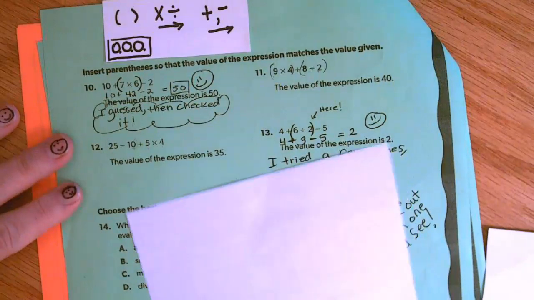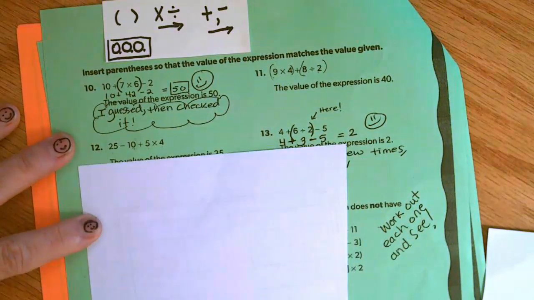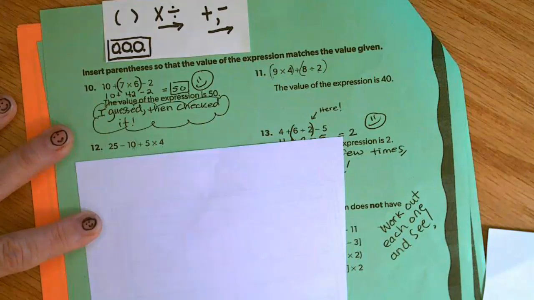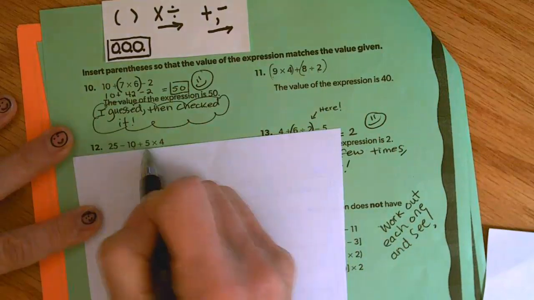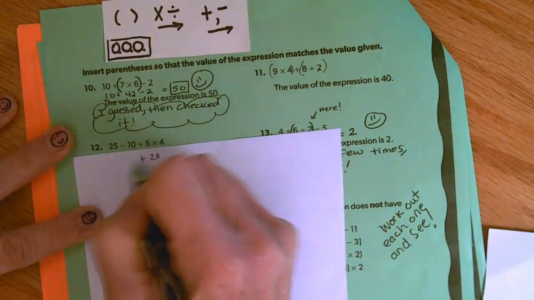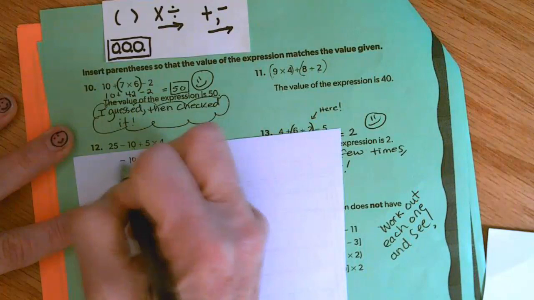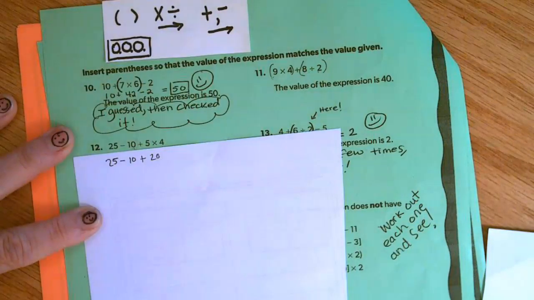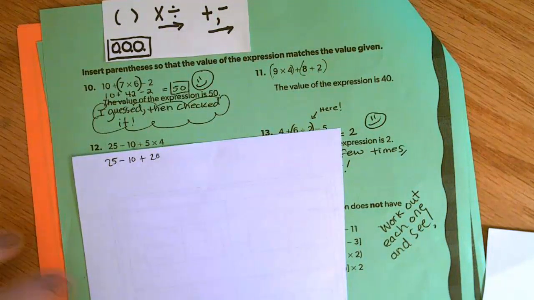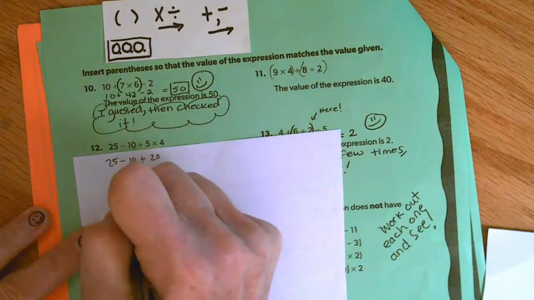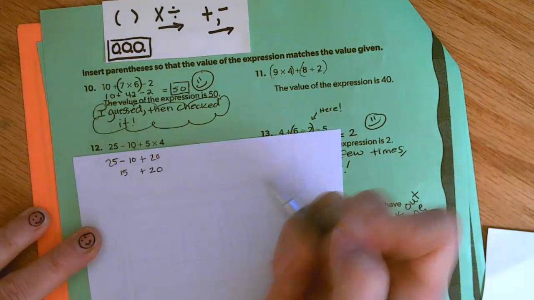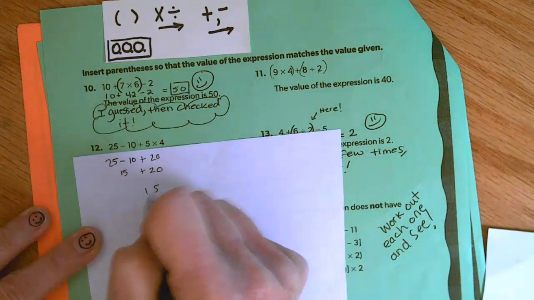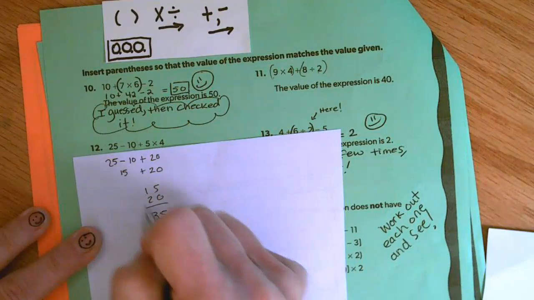Okay, and on our next problem, we have 25 minus 10 plus 5 times 4. Order of operations says, without any parentheses in there, I would have to do 5 times 4 first. So 5 times 4 is 20. Bring down my operations and other numbers. I only have adding and subtracting, so I'm going to do that from left to right. 25 minus 10 is 15. And then add 20. I would get 15 plus 20, and I get 35.